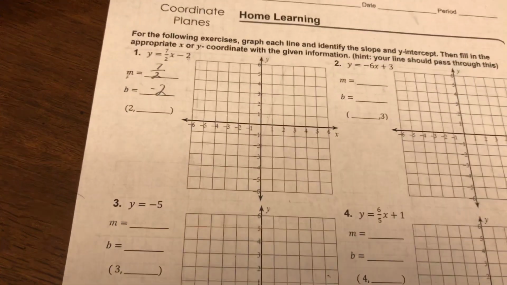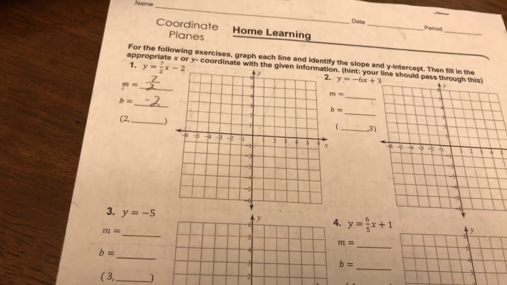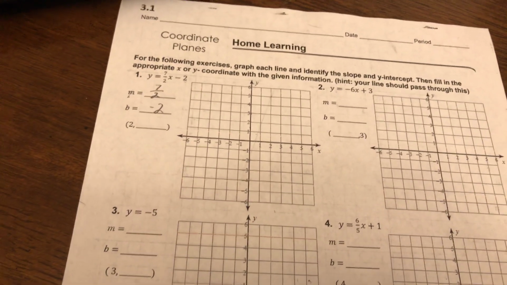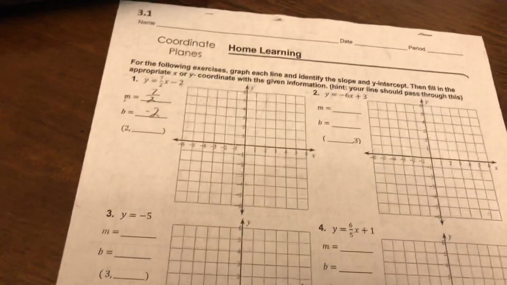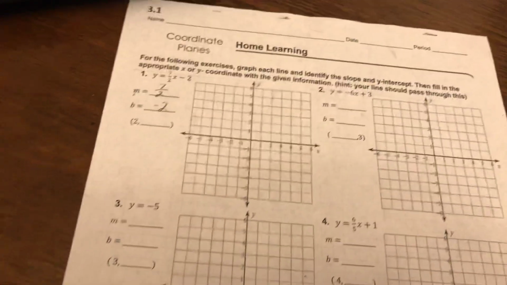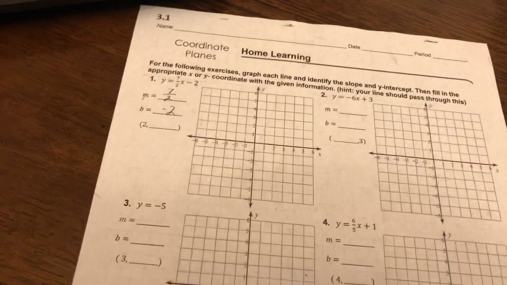This tutorial will cover graphing equations of lines and will provide assistance with assignment 3.1. This will be a review of a concept we covered in the previous unit that is a standard from Algebra 1 that should have been mastered last year. For these problems, we are given an equation of a line and asked to graph this equation.